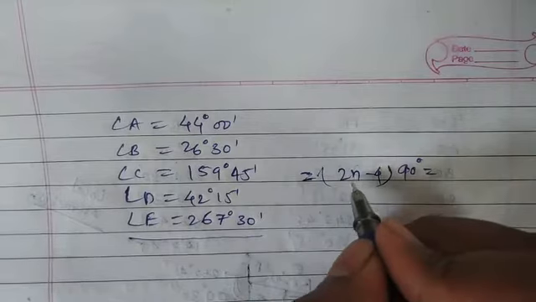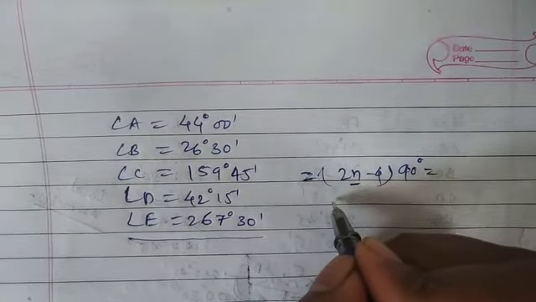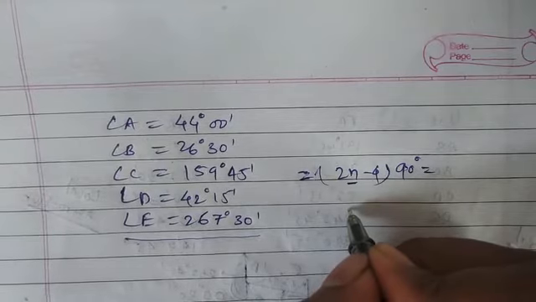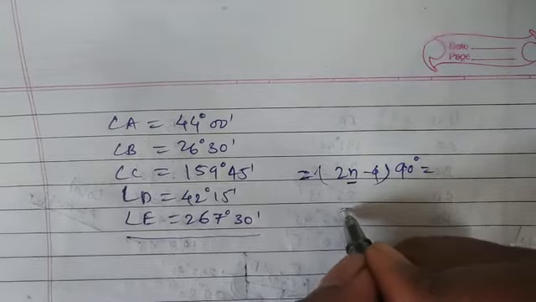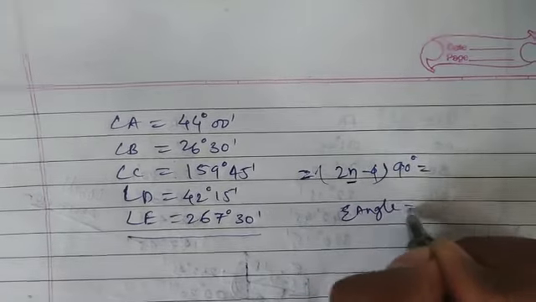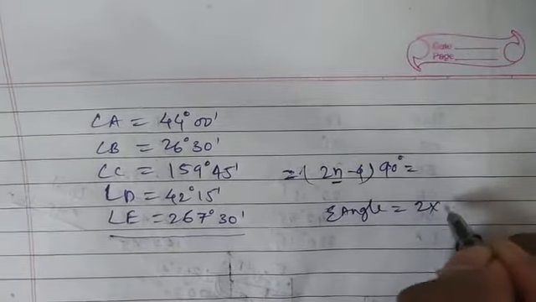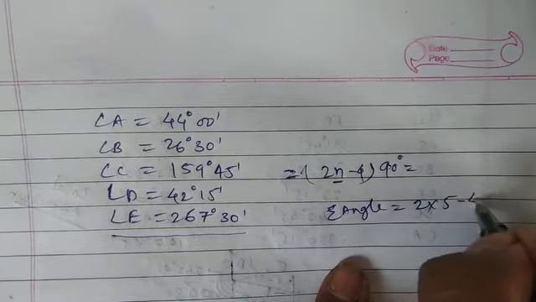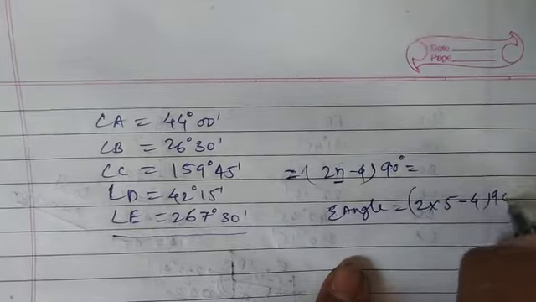Here n is the number of sides of the traverse. For this traverse we have 5 sides. So the summation of included angles should be equal to 2 into 5 minus 4, into 90 degree.